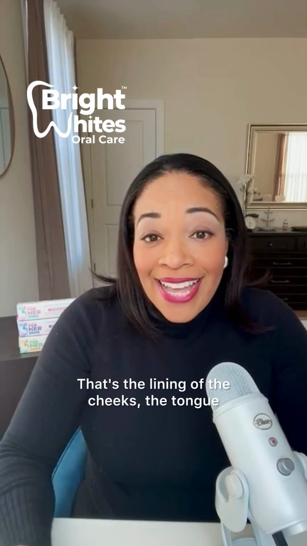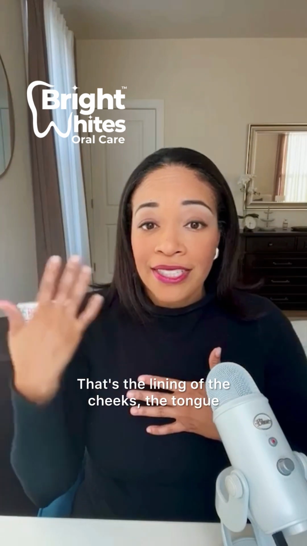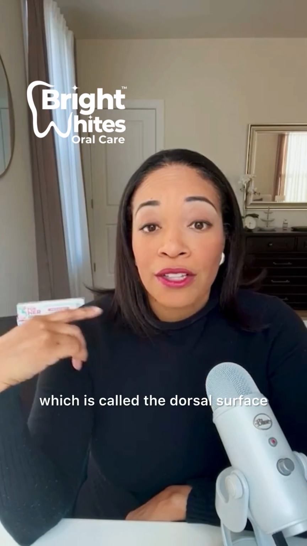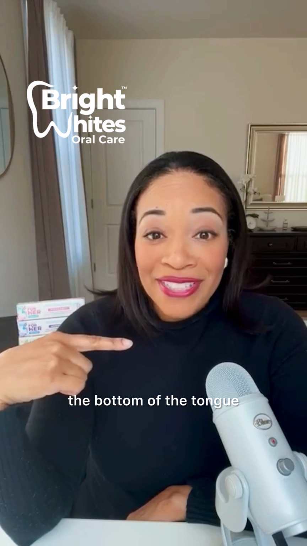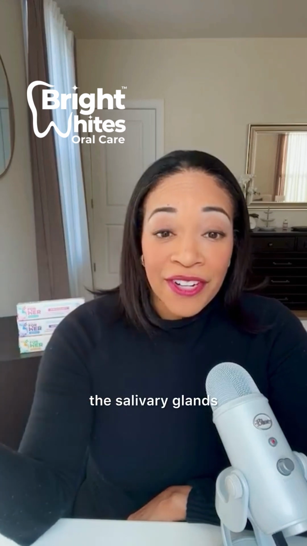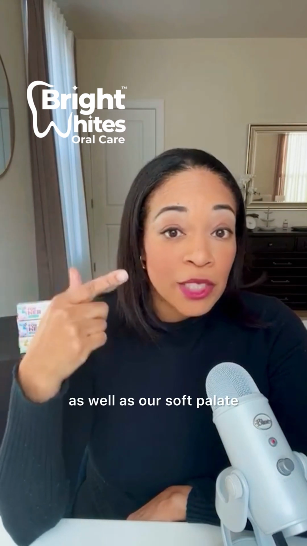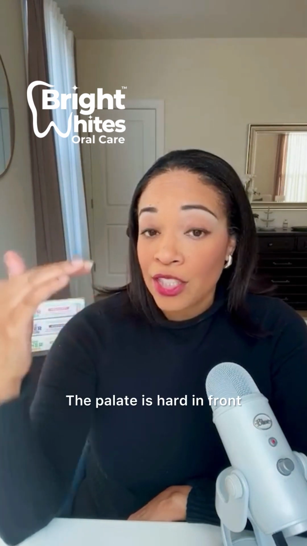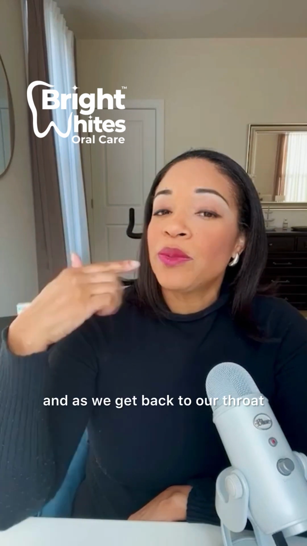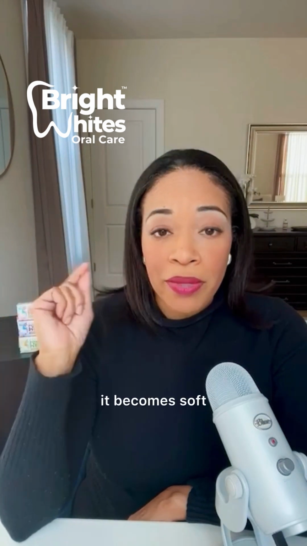The oral mucosa is essentially everything from the skin of the lips, in the mouth, and really down to the throat, what we call the pharynx area. That's the lining of the cheeks, the top of the tongue, which is called the dorsal surface, the bottom of the tongue, which is called the ventral surface, the floor of the mouth, the taste buds, the salivary glands, our hard palate, as well as our soft palate. The palate is hard in front, and as we get back to our throat, it becomes soft.